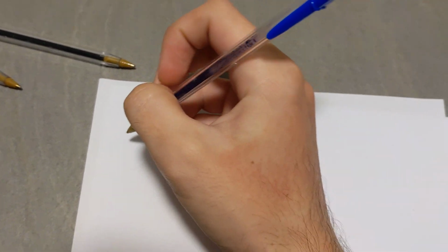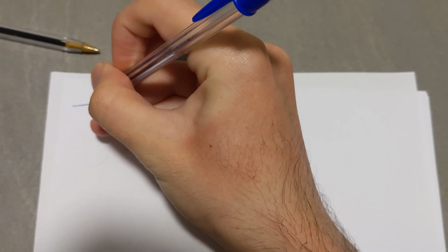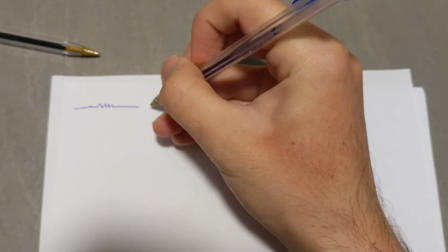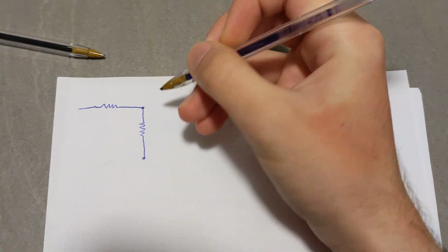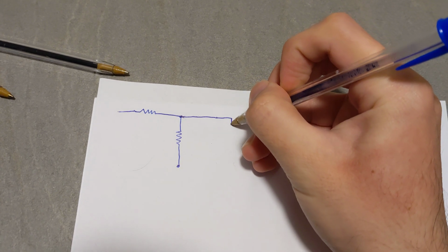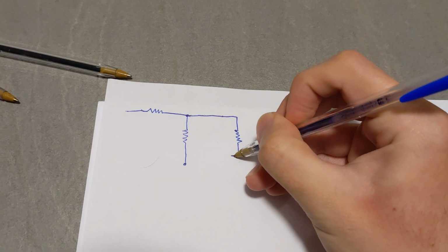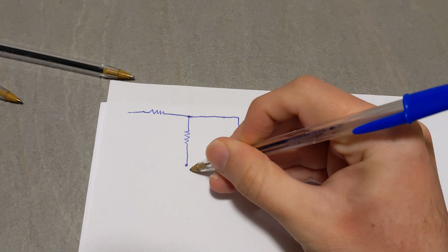So what we're going to do right now is find the equivalent resistance of a circuit. So this one is going to be our circuit. So if we have a resistance here and then one here and also one here, like so, and we're going to have the power supply here, like so.